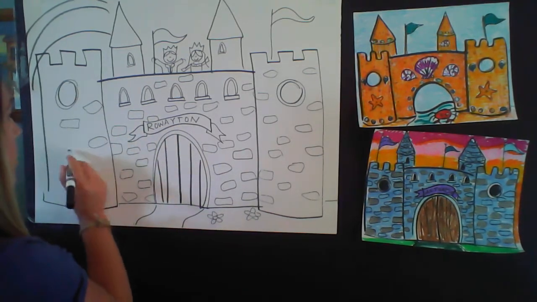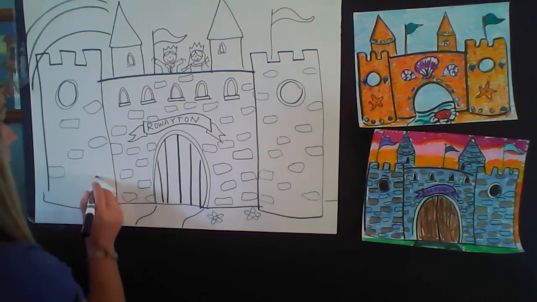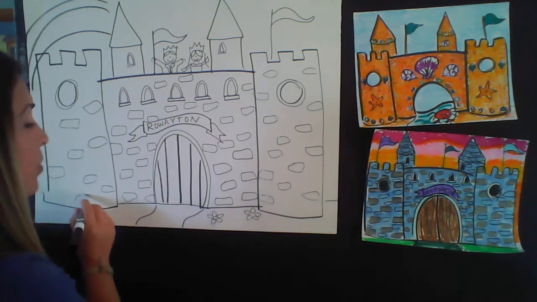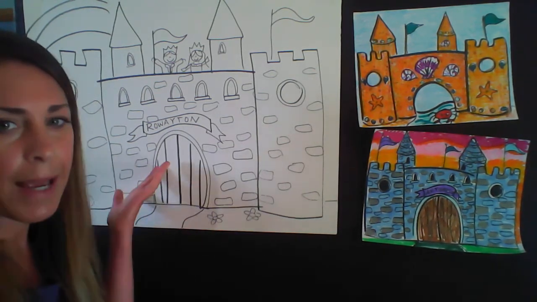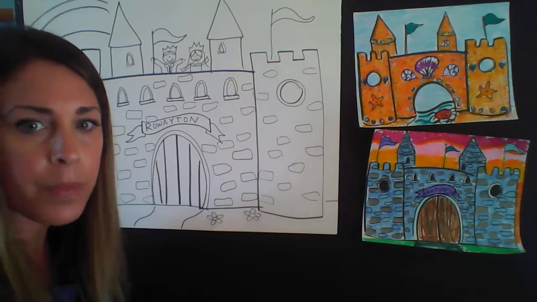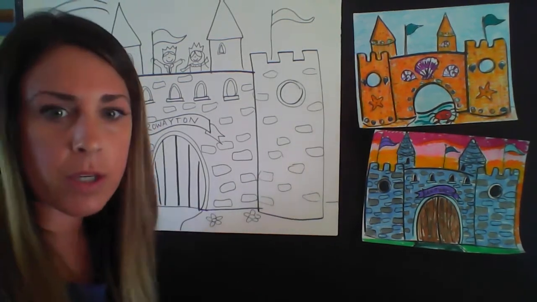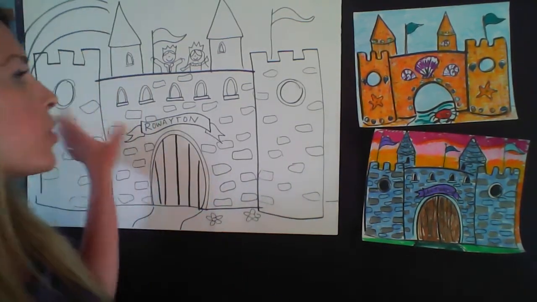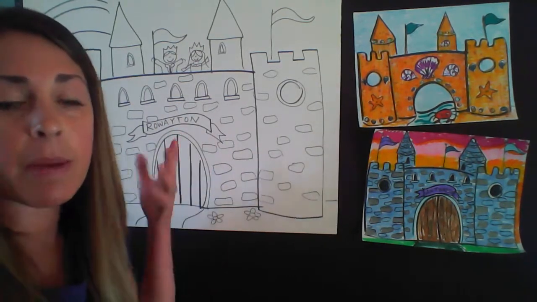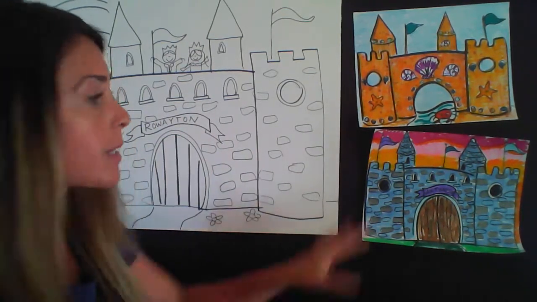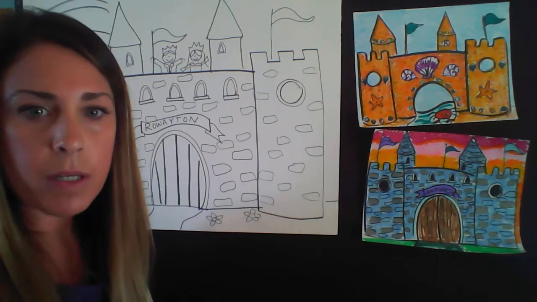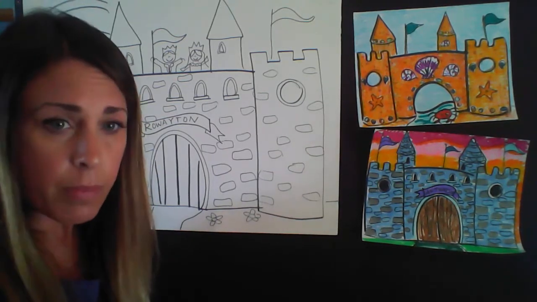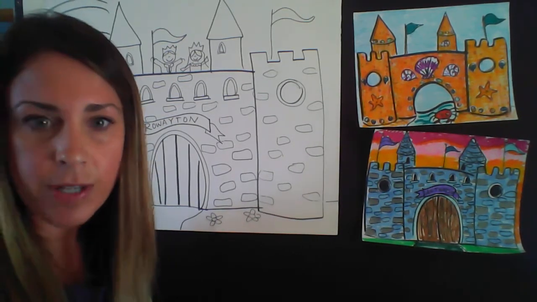So now all that's left is for you to color in your castle. Think about how you can make your sky look more interesting. Your castle's probably just going to be gray or brown, but the sky is where you can make this drawing look really, really cool. You can do, like I said, a rainbow in the sky. Maybe it's a nighttime picture. Maybe it's a sunset picture. Maybe it's a stormy sky picture. Maybe there's a dragon flying in your sky.